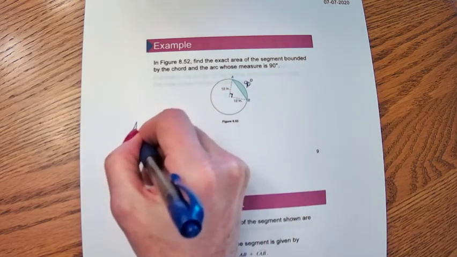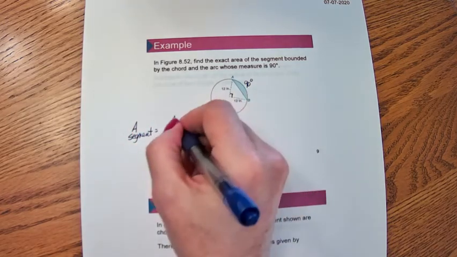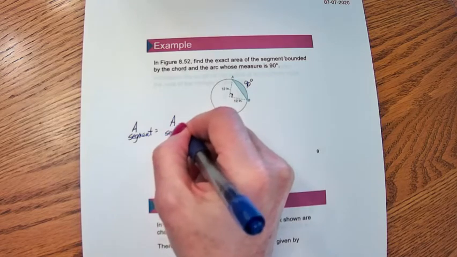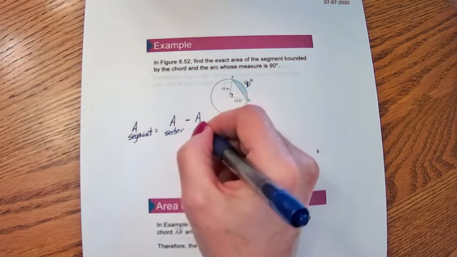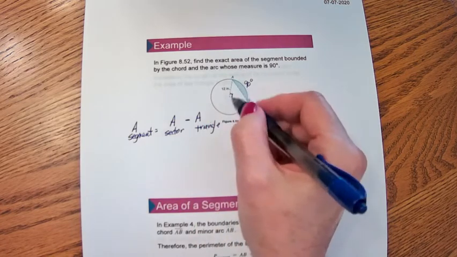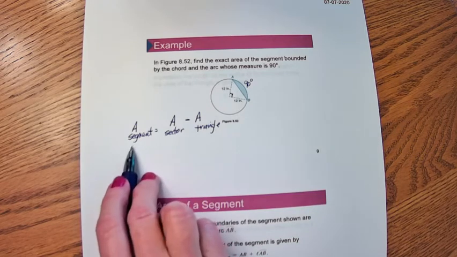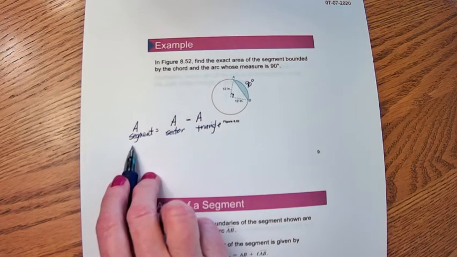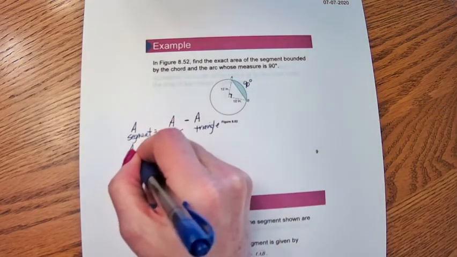The area of the segment is going to equal the area of the sector, that's the part that looks like a slice of pizza, minus the area of that triangle. It's like an air triangle. So we want the area of the segment here.